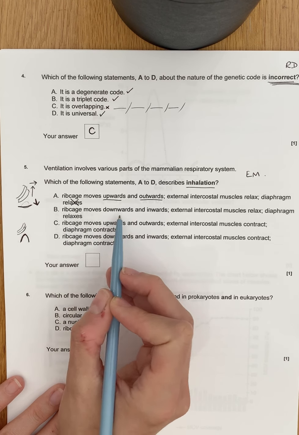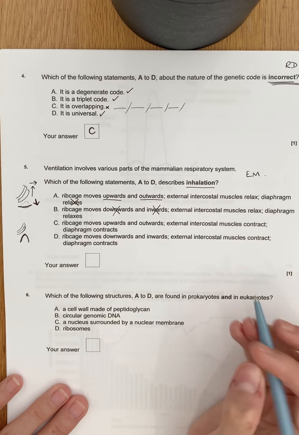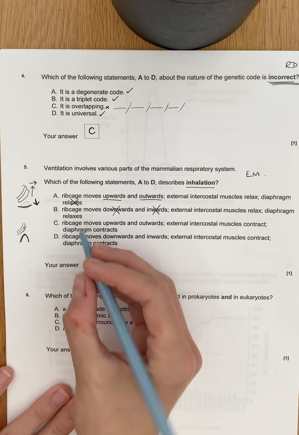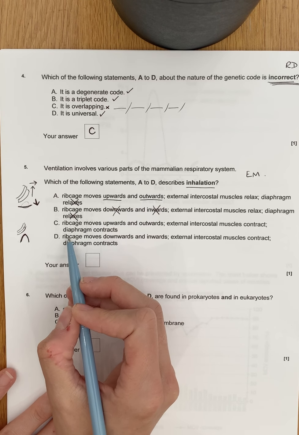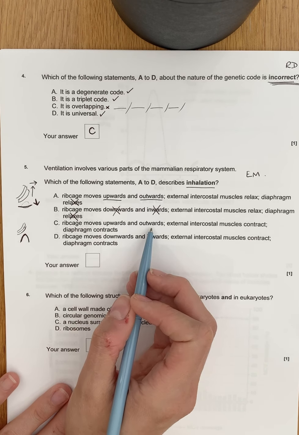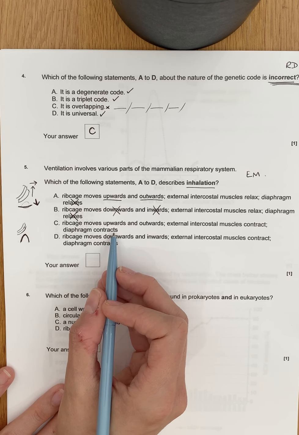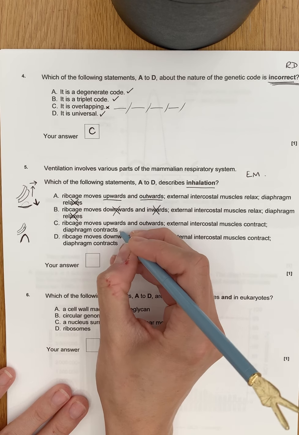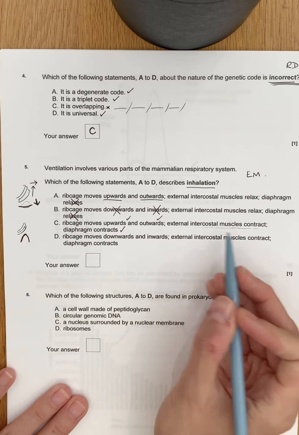B, rib cage moves down and in. No, that's when you breathe out, so it's not that. Diaphragm relaxes. Again, no. C, rib cage moves upwards and outwards. External intercostal muscles contract. Diaphragm contracts. That sounds good to me. Come back to this one.